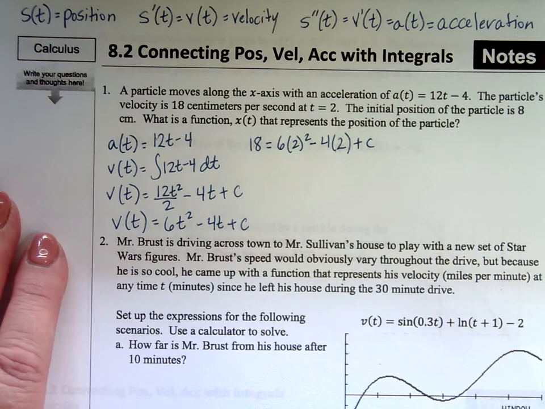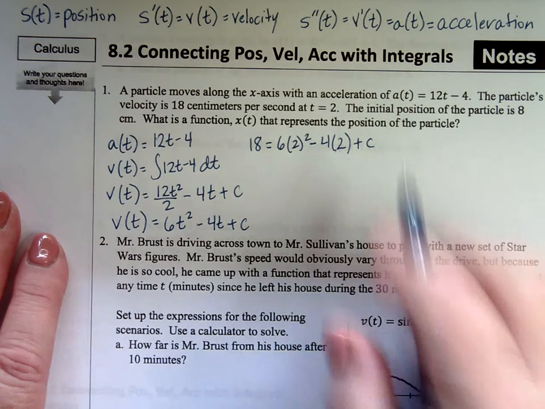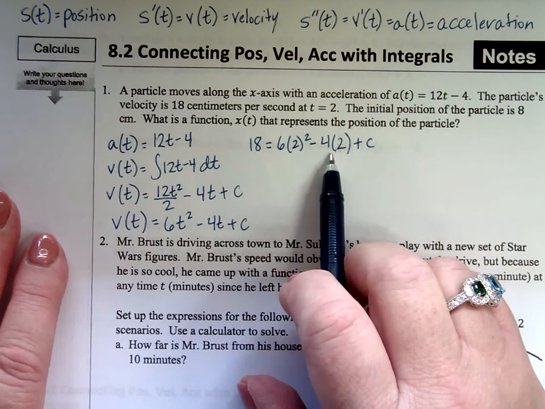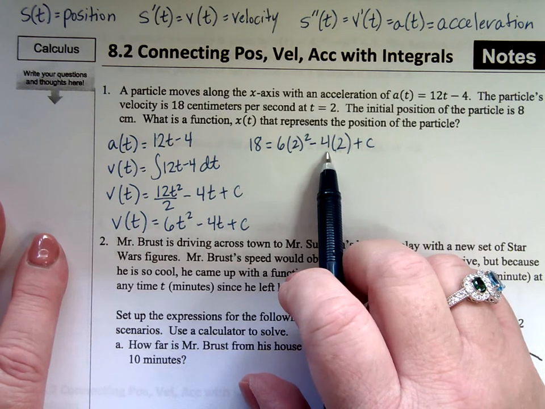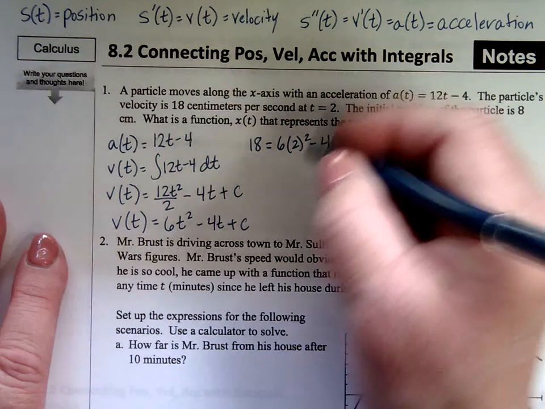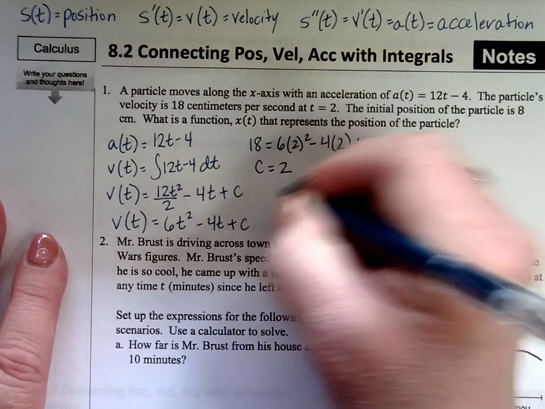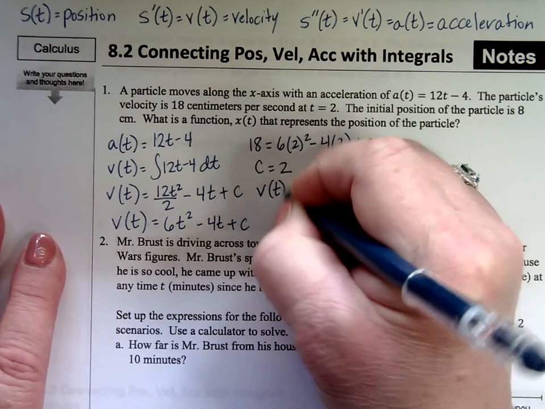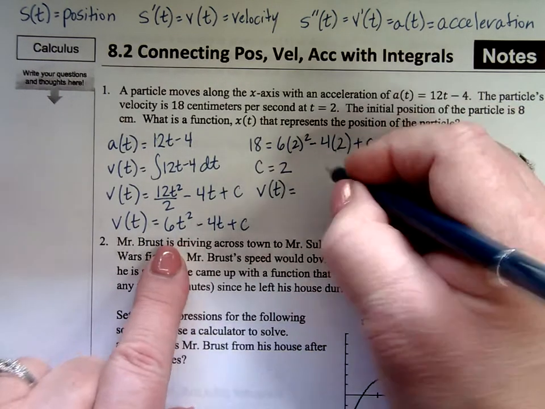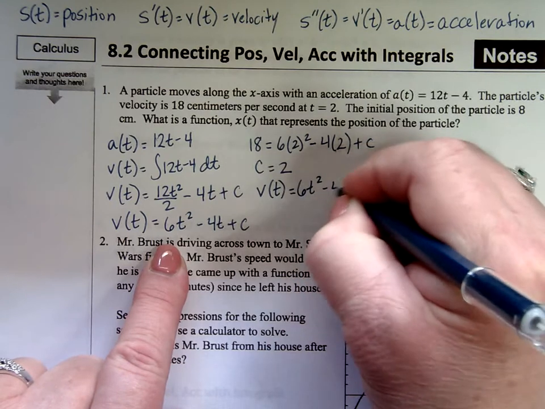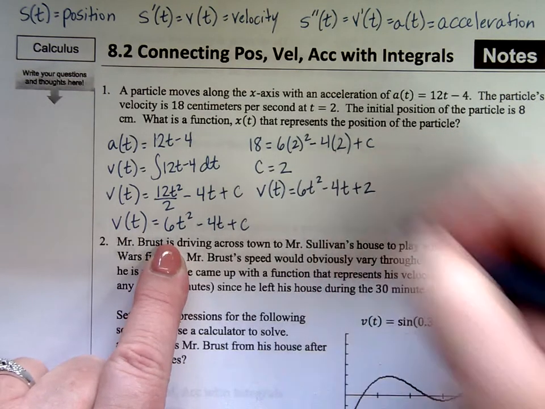That enables me to solve for c. And so I've got 24 minus 8, and then I move that over to the other side. I get a c of 2. So my real final velocity formula is 6t squared minus 4t plus 2.